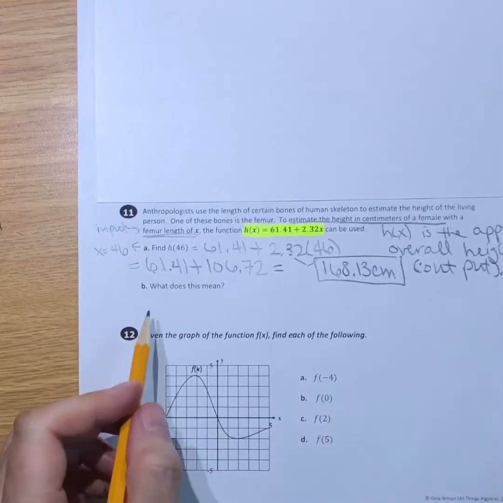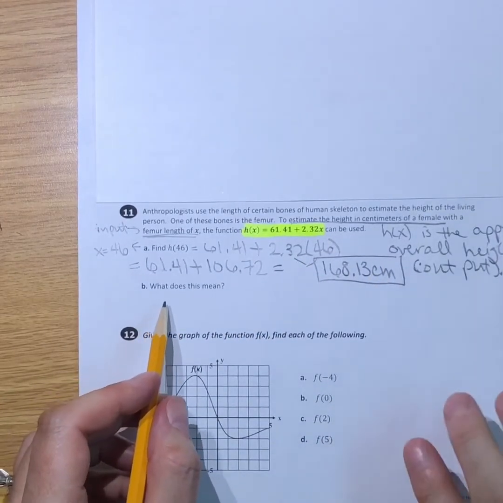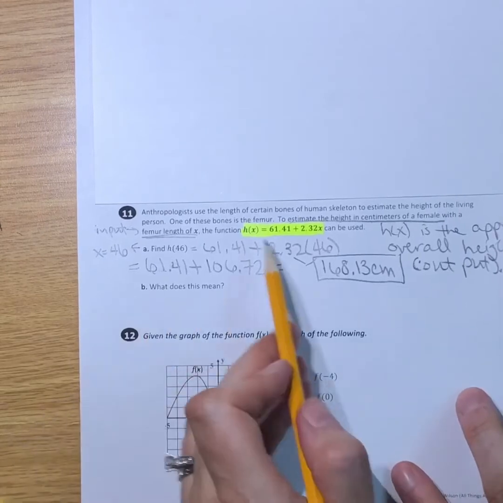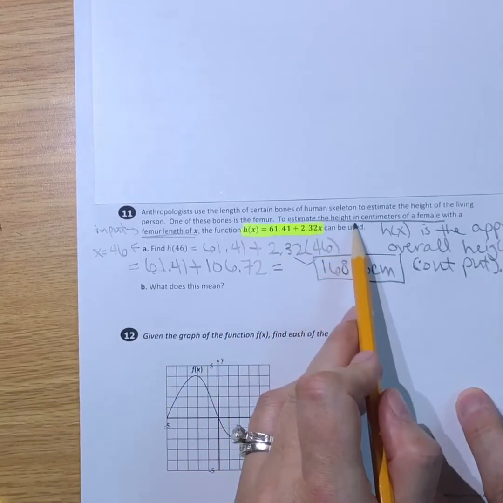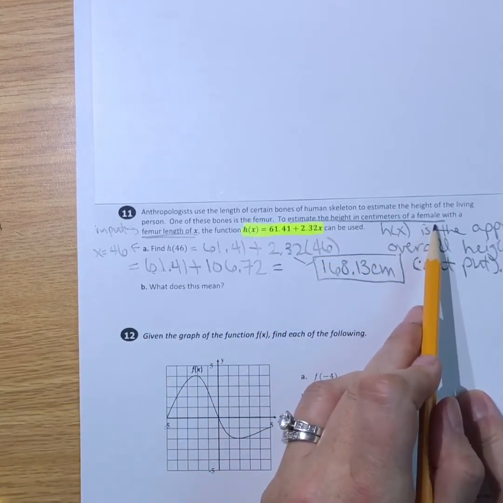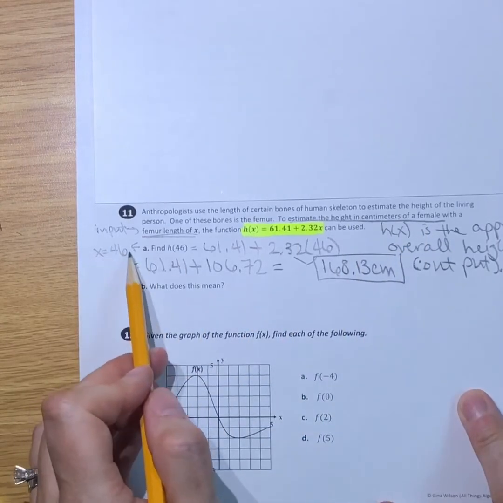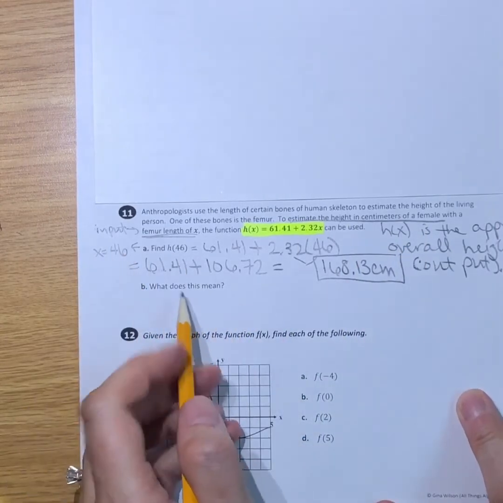Now, what does this mean? Again, we're using this equation to estimate the height in centimeters of a female. We knew the input was 46, so basically what does it mean?